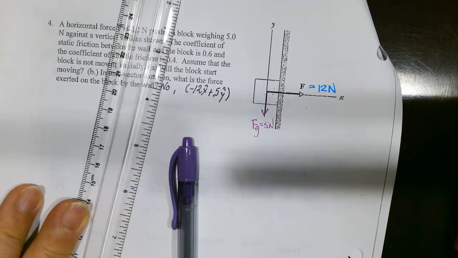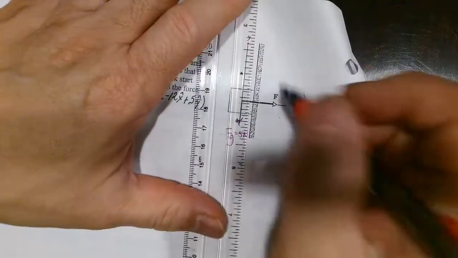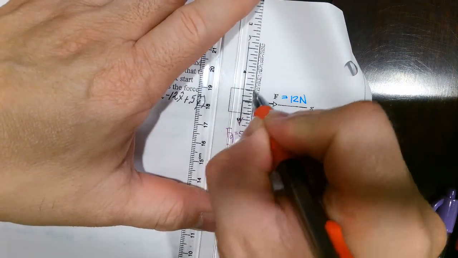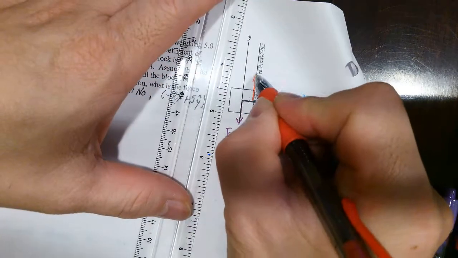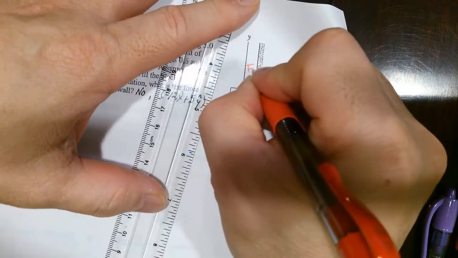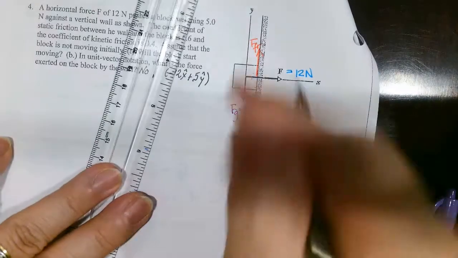What's holding it up? Well, the frictional force is holding this thing up.